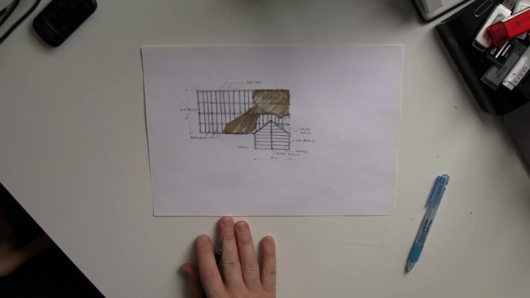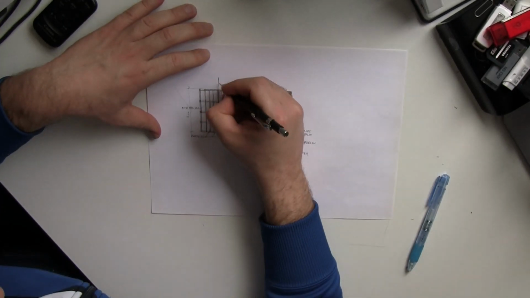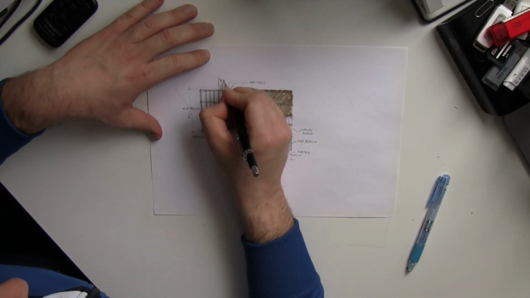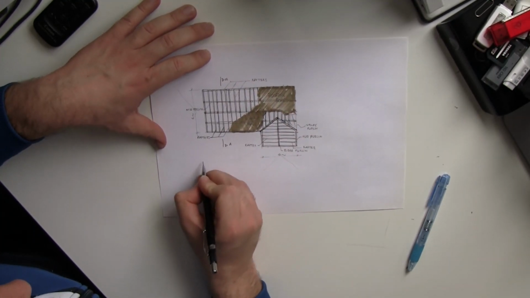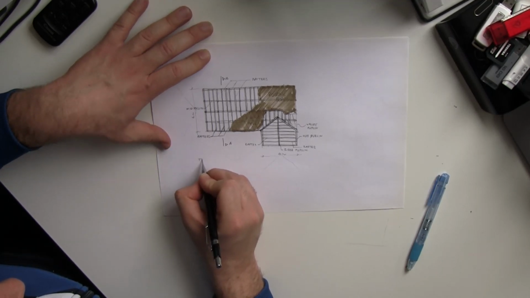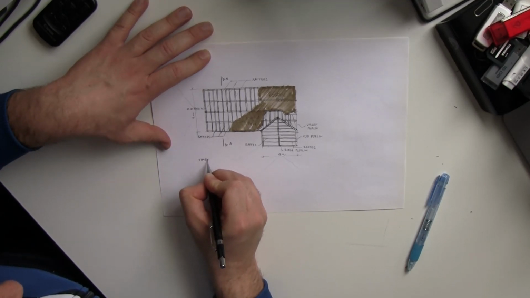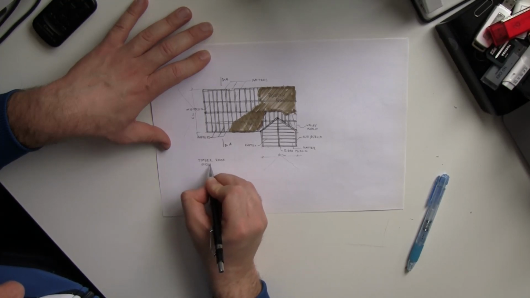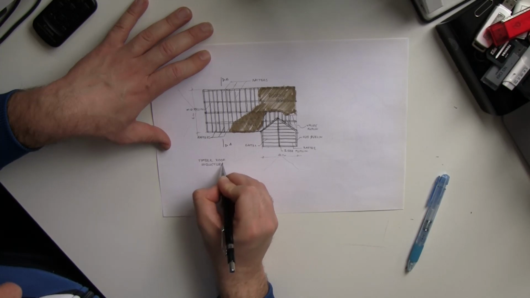Okay, now what will I do? I'm going to draw a section from here and from there. I'm going to name it as AA. Okay, and I'm going to name this as the timber roof structural plan.